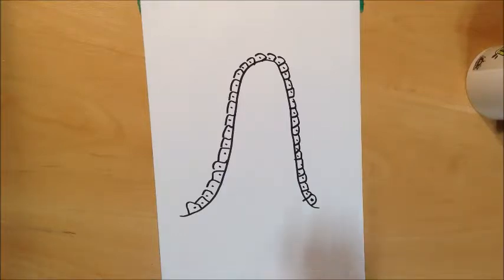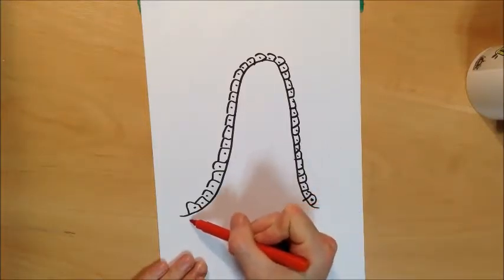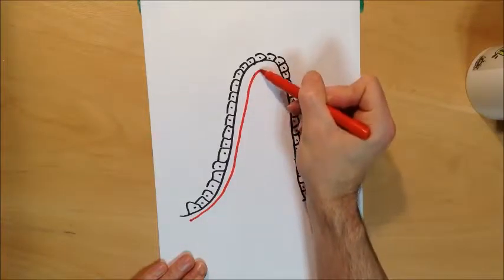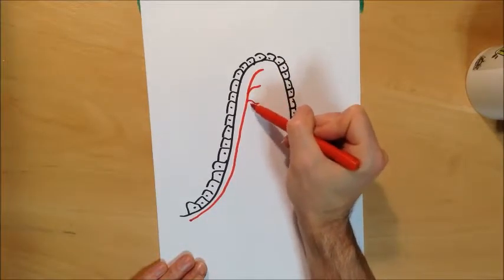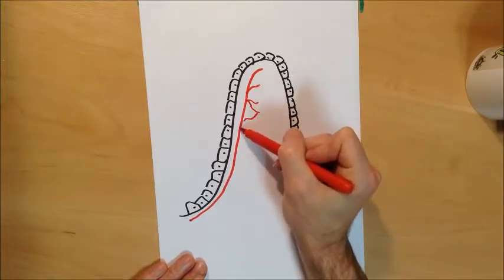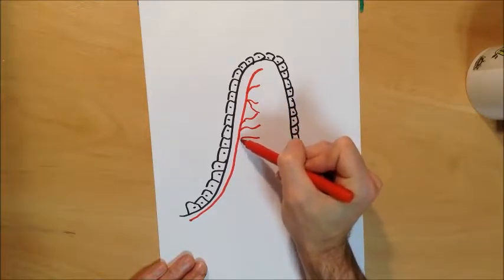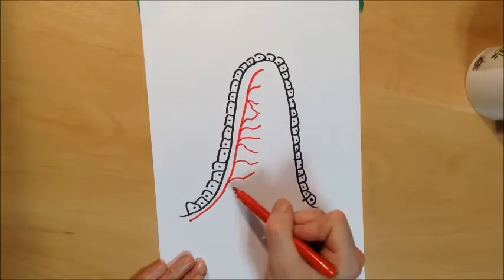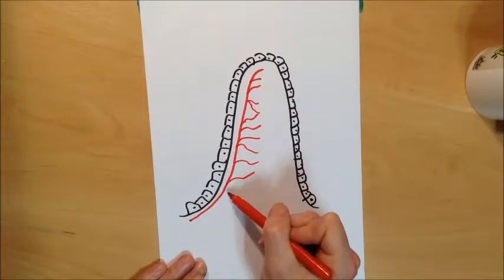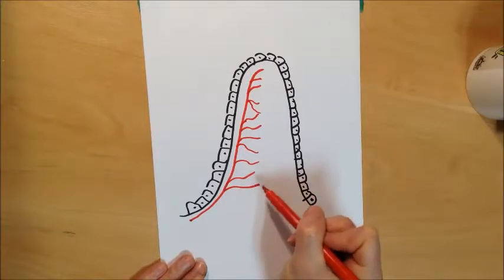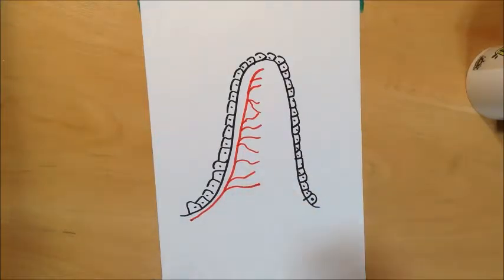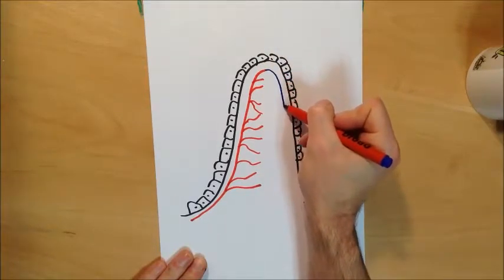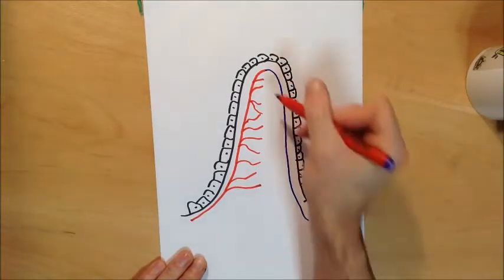Now, inside each villus, you've got a network of capillaries. The blood comes in, and then the capillaries branch out, and then the blood returns. And I'm going to put the return section of the capillary bed in blue.